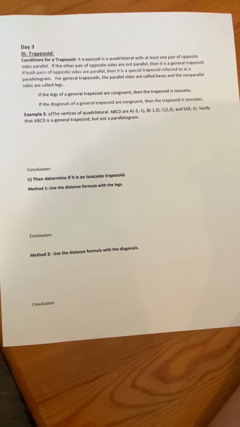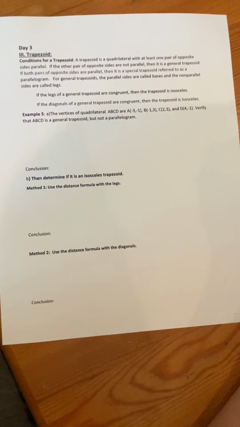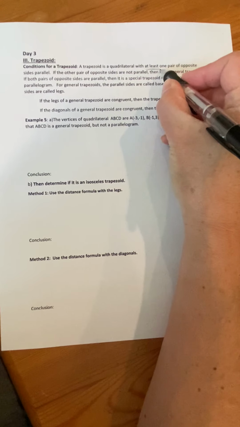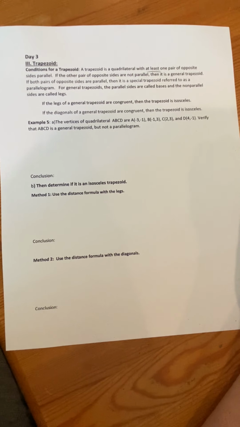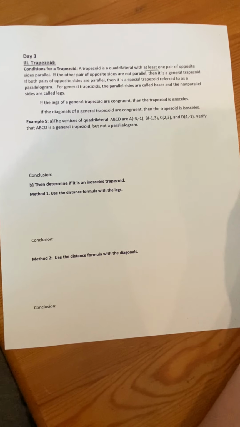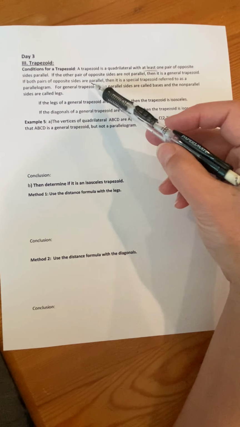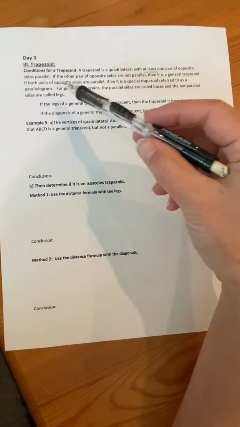So today we are going to be taking a look at the trapezoid. First of all, let's just talk about a trapezoid. It is a quadrilateral with at least one pair of opposite sides parallel. If the other pair of opposite sides are not parallel, then it is a general trapezoid. And of course, as we already know, if both pairs of opposite sides are parallel, then it's a special trapezoid referred to as a parallelogram.